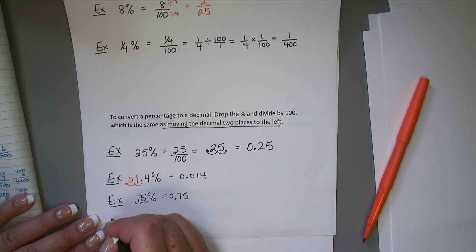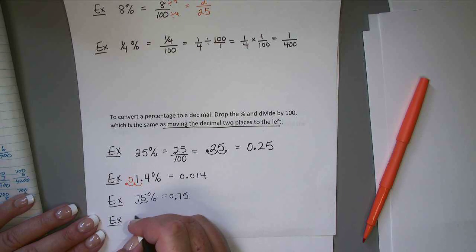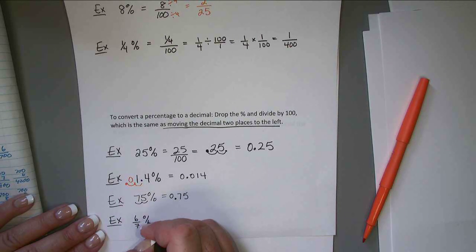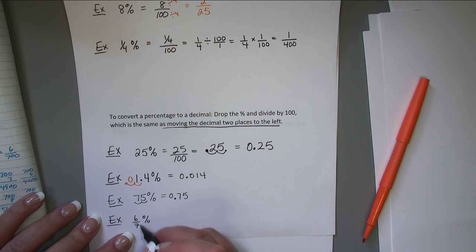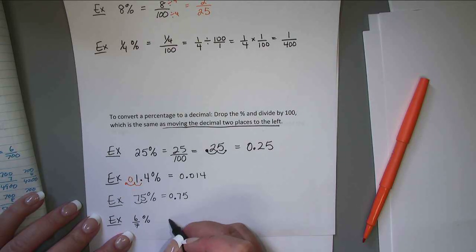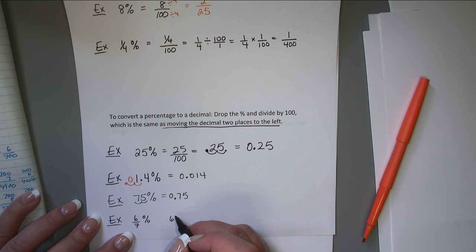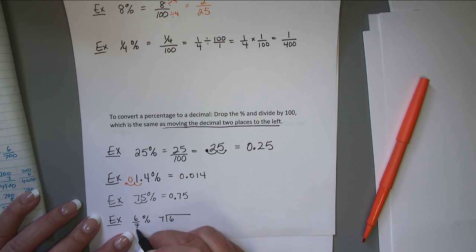Now if our percent was like a fraction, say we had 6 over 7%, and we wanted that in decimal form, you would actually have to put this into a decimal number first. So we would have to do the long division. 7 goes into 6. Now it doesn't go in, that's less than 1, because that's a proper fraction.